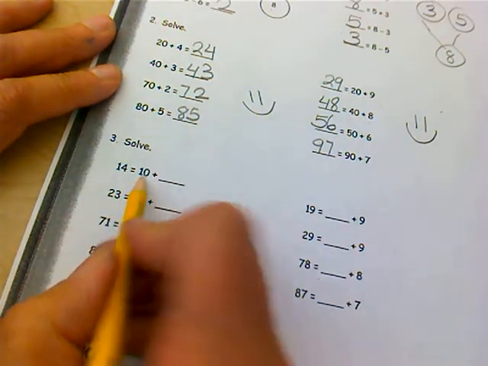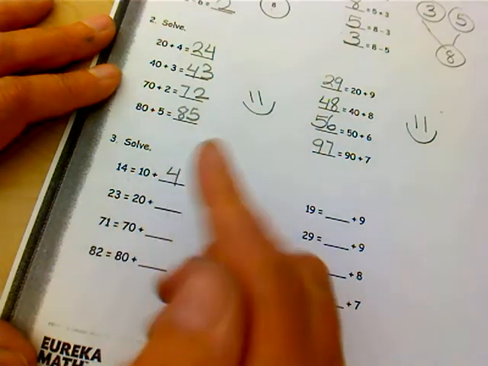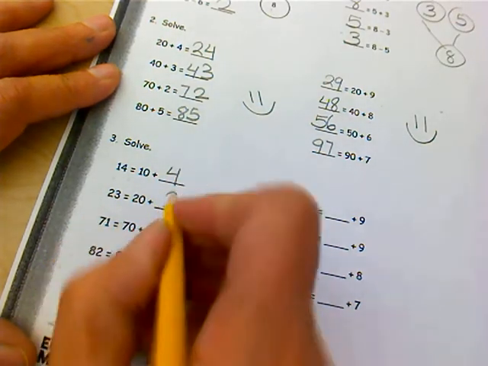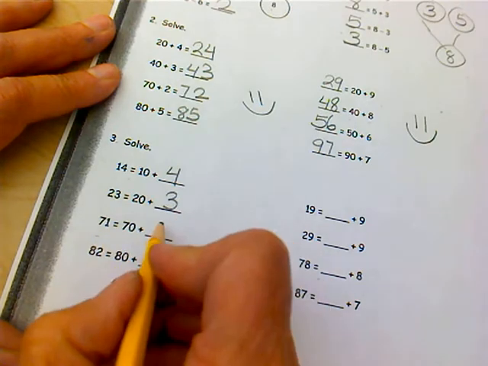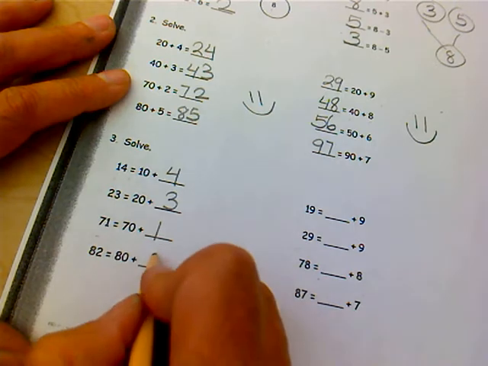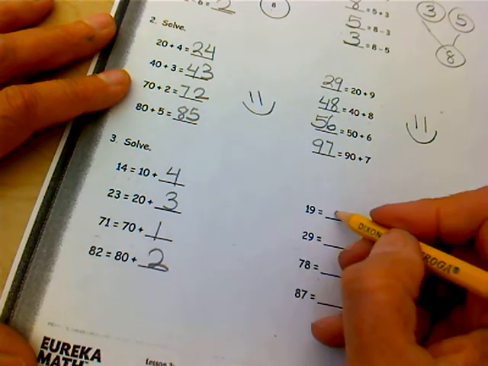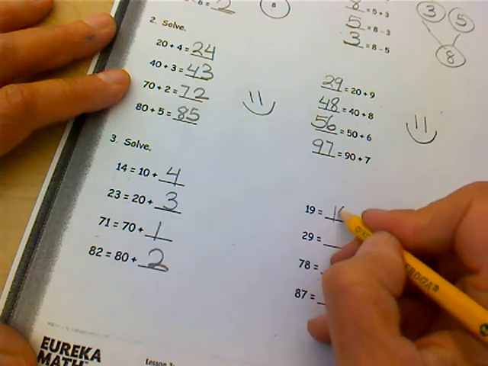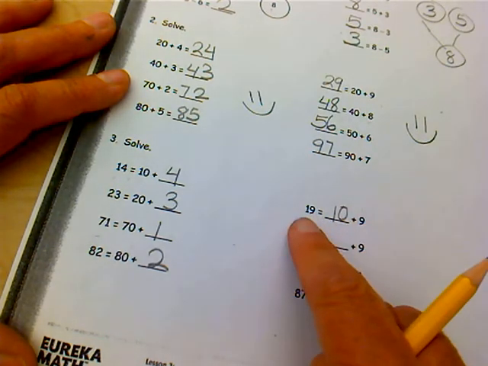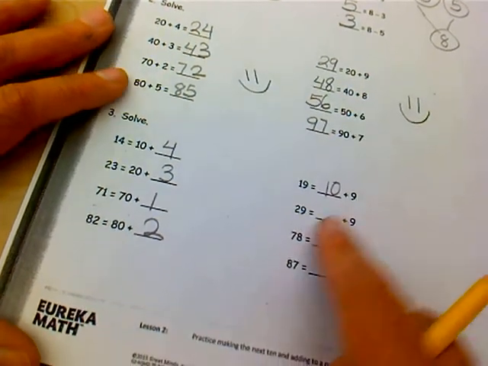14 is equal to 10 plus 4. 23 is equal to 20 plus 3. 71 is equal to 70 plus 1. And 82 is equal to 80 plus 2. 19 is equal to something plus 9. Well, 10 plus 9 is 19. So 19 is equal to 10 plus 9.